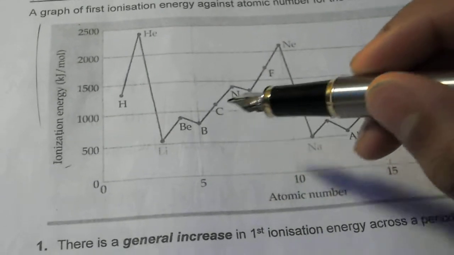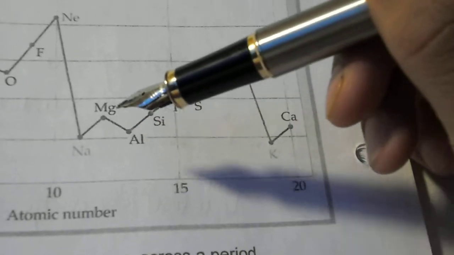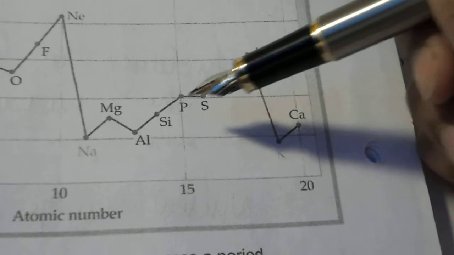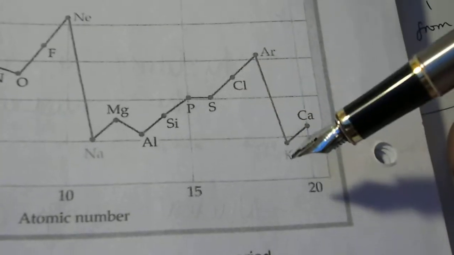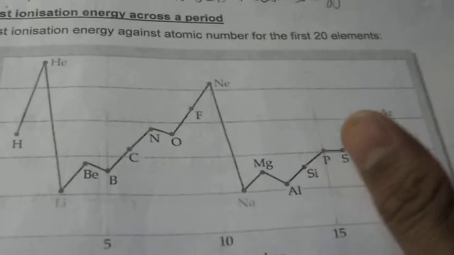However, we can see these little blips: a blip in oxygen and a blip in boron, and in the third period we can see a blip in magnesium, a bit of a weird one here, and then a massive blip. In general terms, there is a general increase in first ionization energy across a period.